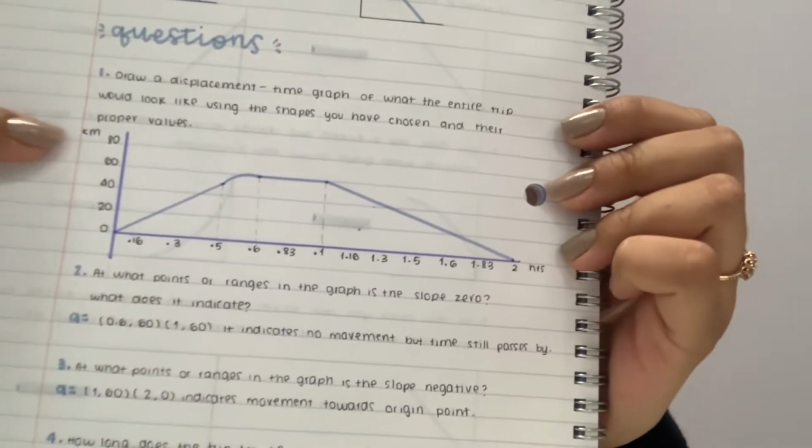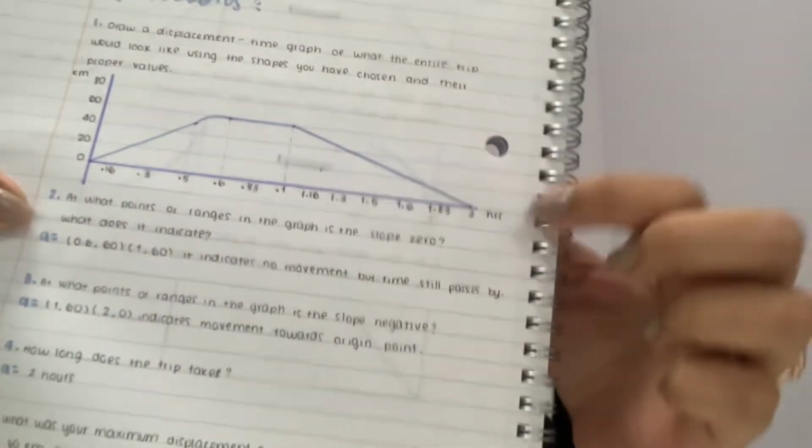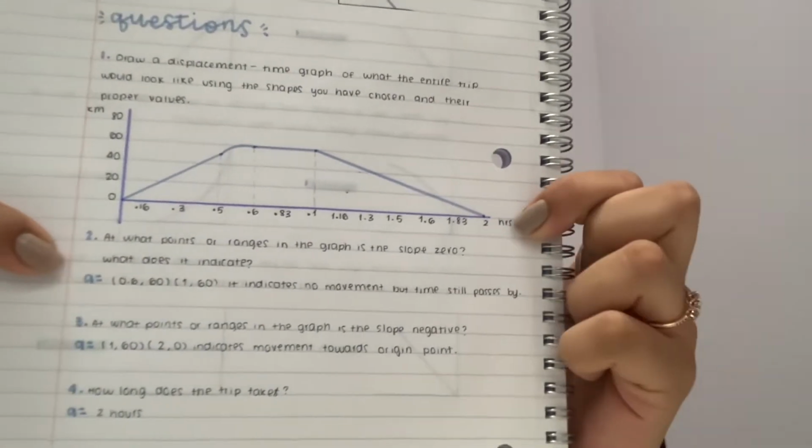On the second part of the assignment, we have to draw a displacement graph using all the shapes that we chose before. And according to my answers and my explanation, this is how my graph looks like. Here we have the kilometers, and here we have time in hours.